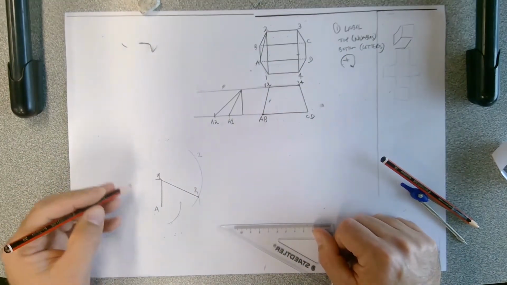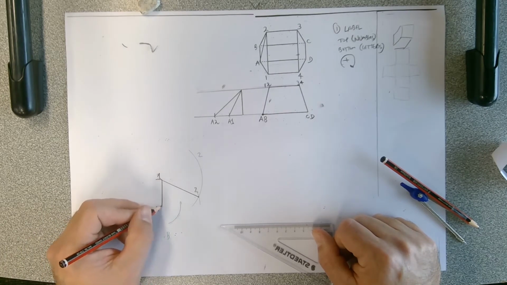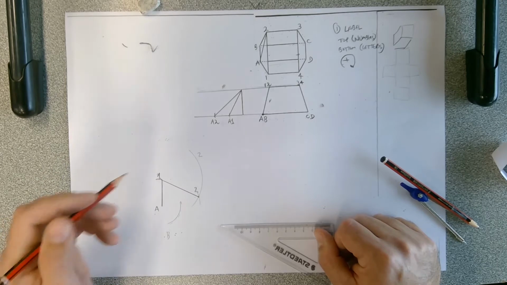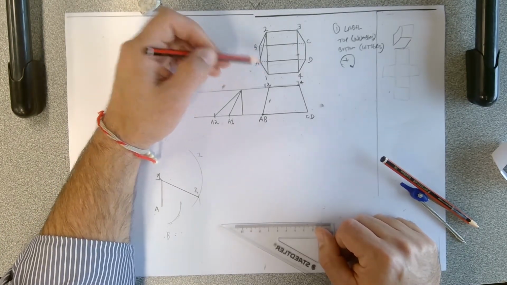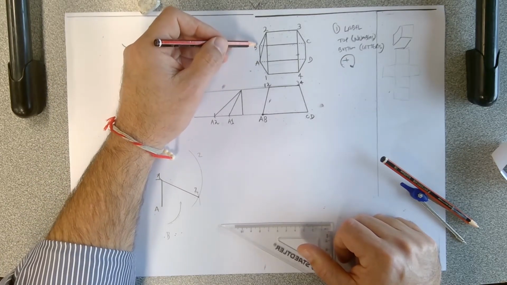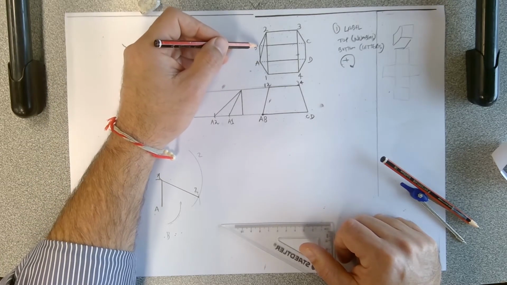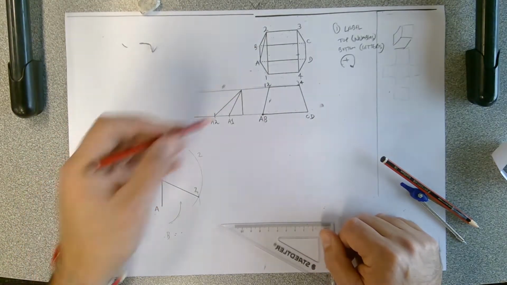So that's our AB, but where do we draw it between here and here? It could be anywhere along this arc. We need to find another point. Okay, so we've got AB. What other point do we have going here? We need to find a point from 1.